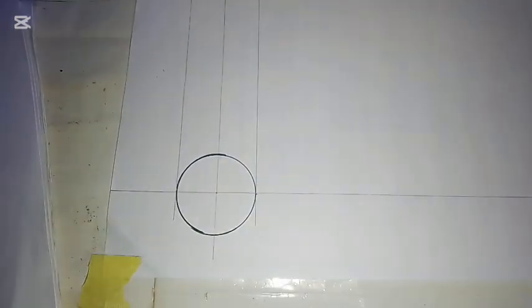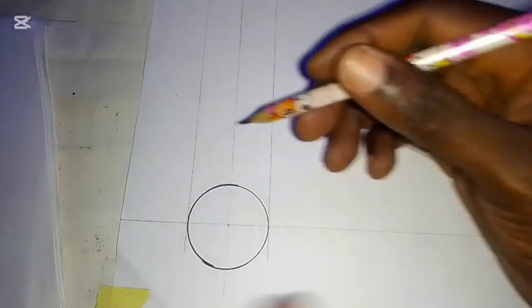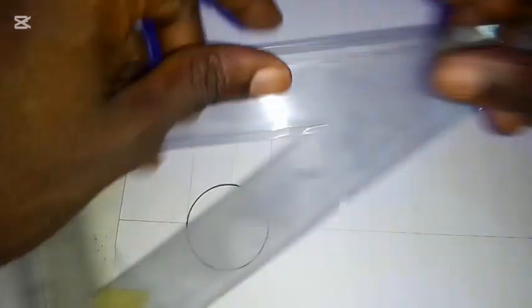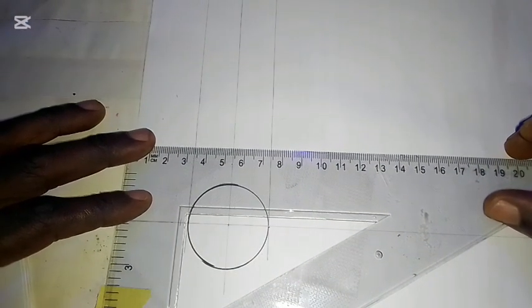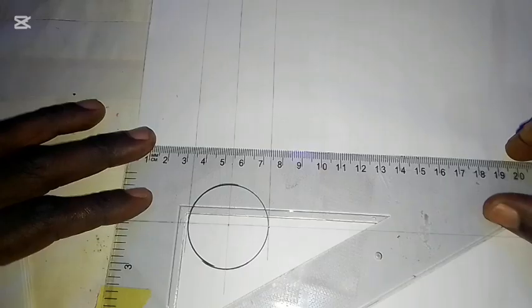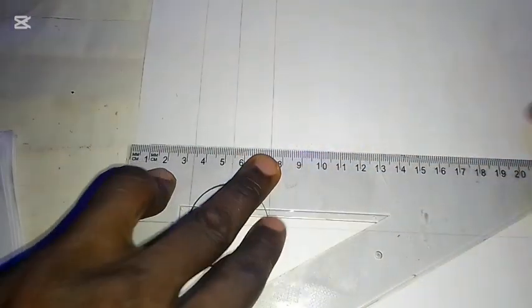All right, the next thing I'm going to do, I'll pick a point where I'm going to start this view from. So let me just put this set square this way. So I'll produce this way.